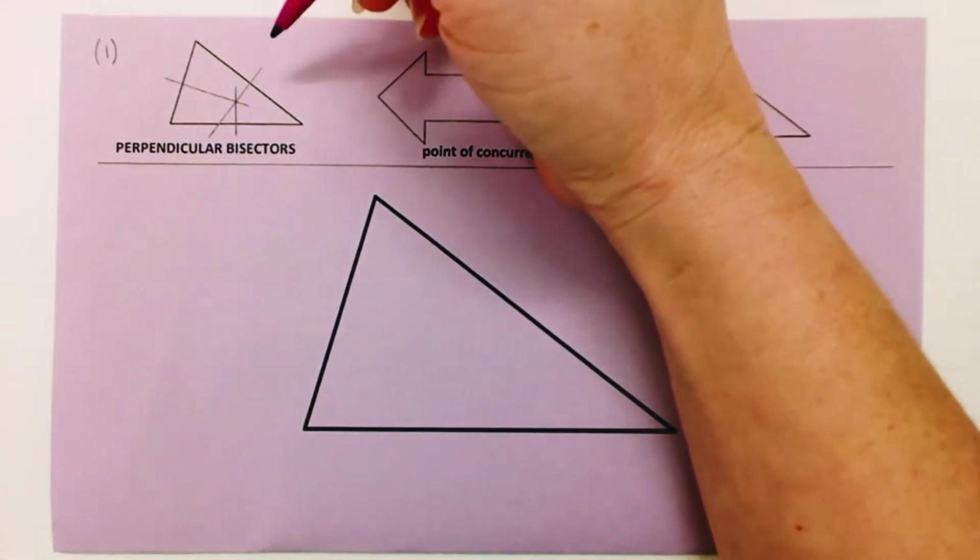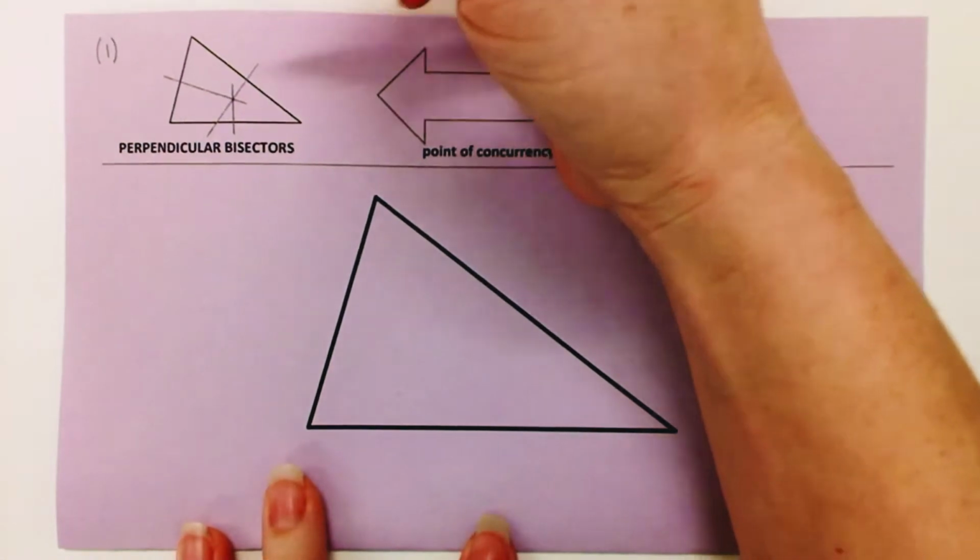By the way, you should use pencil, but I'm a trained professional, so I'm going to try using pen.